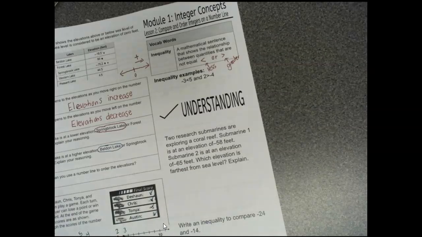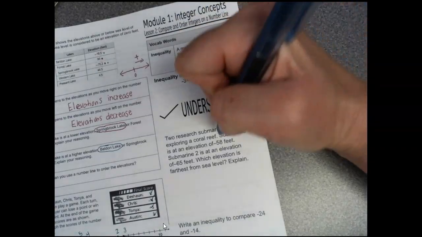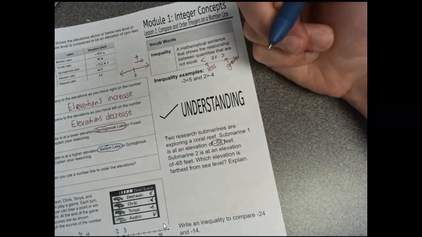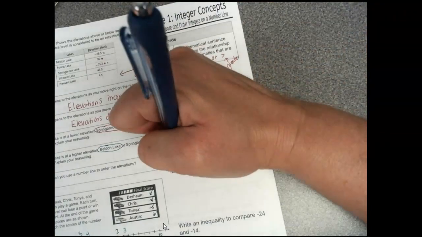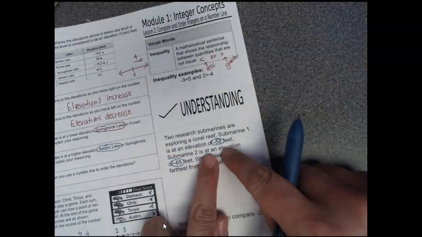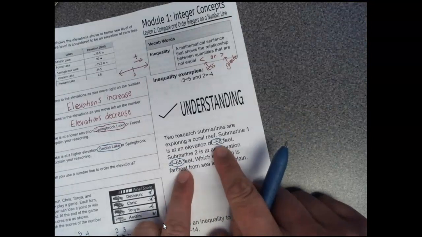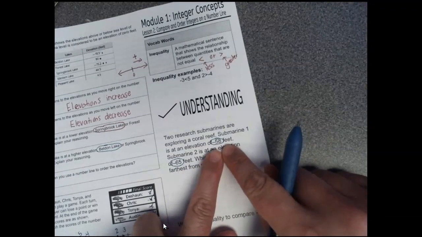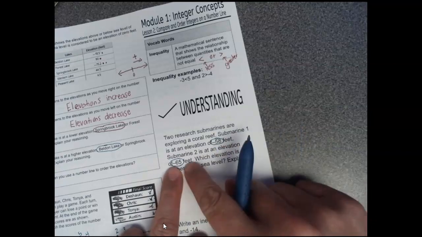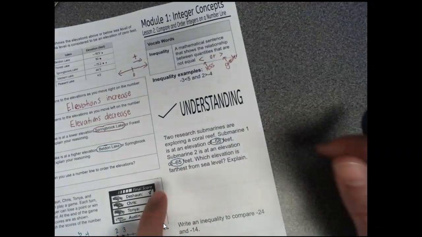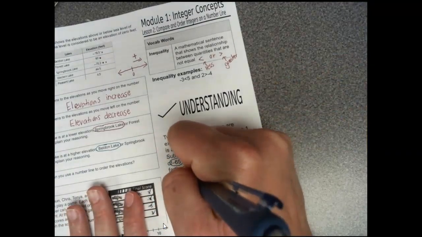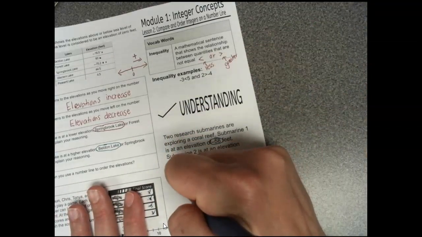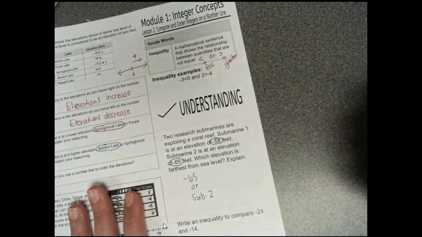Two research submarines are exploring a coral reef. Submarine 1 is at an elevation of negative 58 feet. So I'm going to pick that out. Submarine 2 is at an elevation of negative 65 feet. Which elevation is farther from sea level? So, which one of these numbers is closer to 0? That's what you're asking yourself. Negative 58 is closer to 0. So negative 65 is farther from sea level. So negative 65. Or you could have written the submarine number 2.